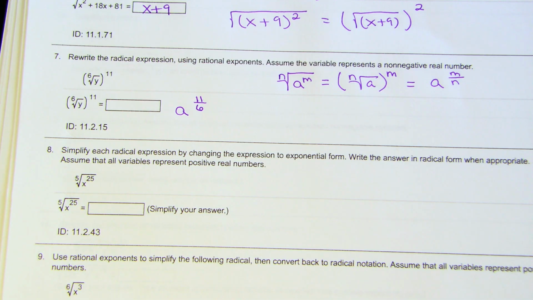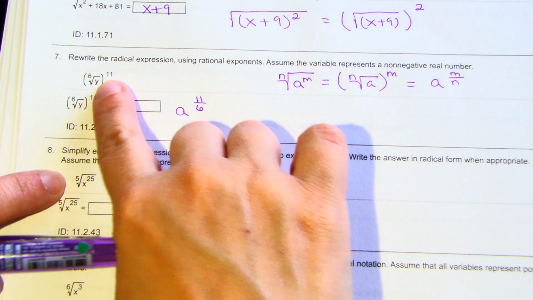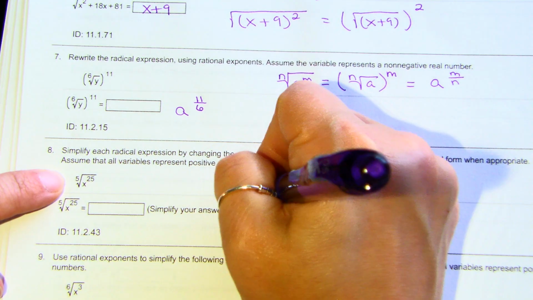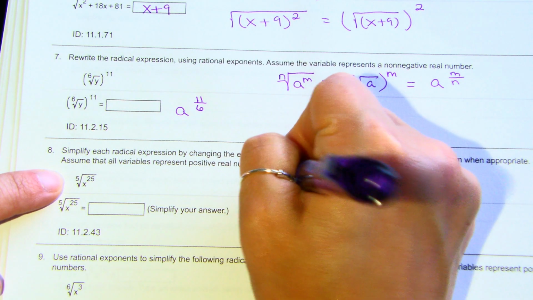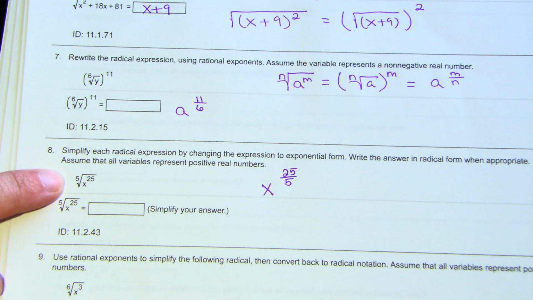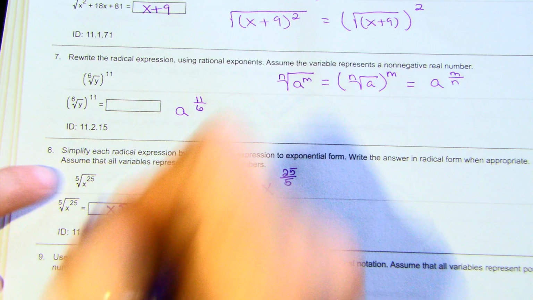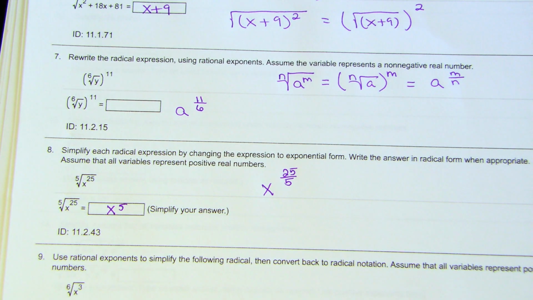So again, same rule as up here. I have the 5th root of x to the 25th, so that's x to the 25 over 5, but 25 is divisible by 5. It gives me 5. So this simplifies to x to the 5th. There's no radical because there were no fractional exponents left. So that's why I'm able to write it that way.